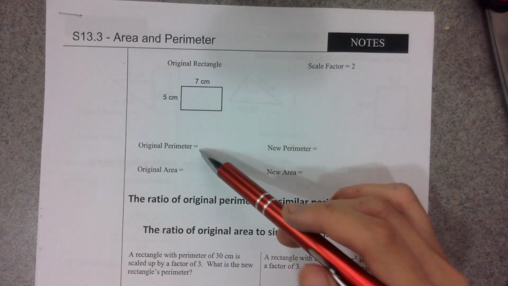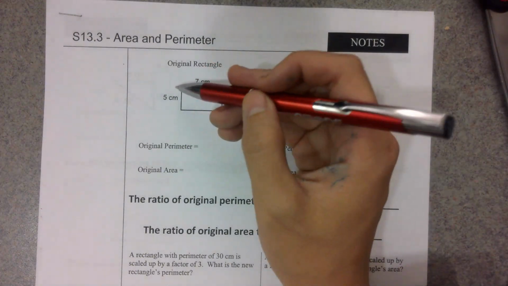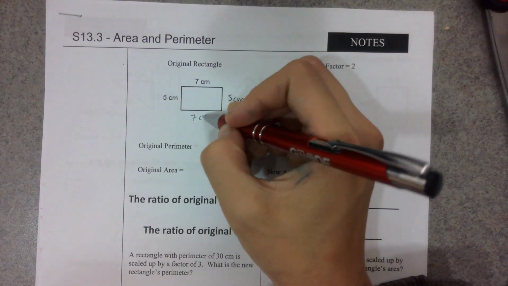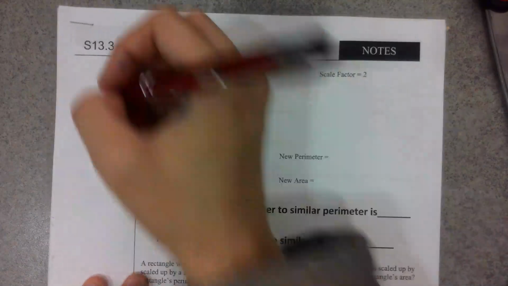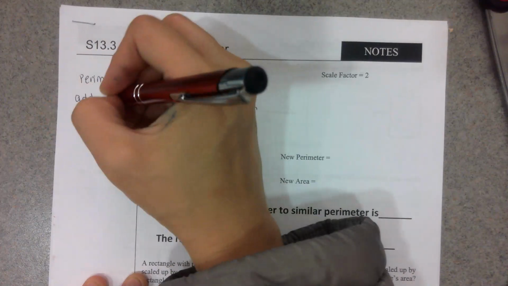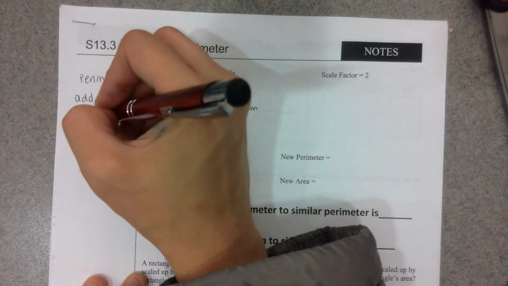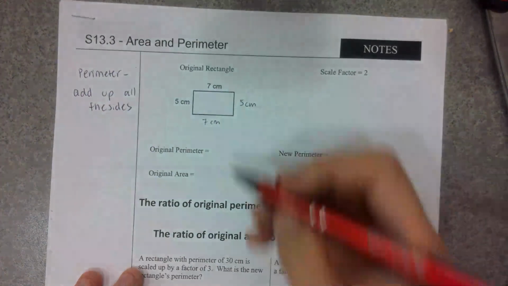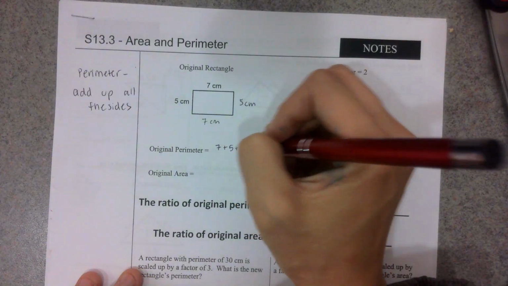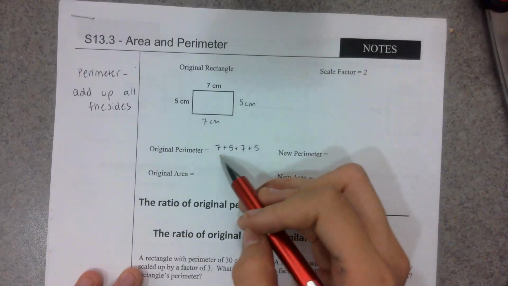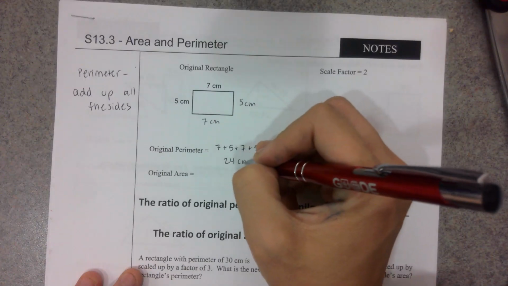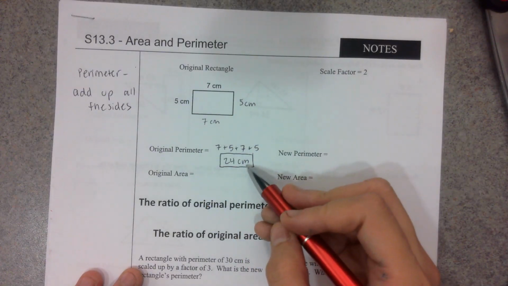So let's talk about our original perimeter, right? If we have 5 centimeters over here, we need to have 5 centimeters here. We have 7 centimeters here, we need to have 7 centimeters here. And then perimeter, right? We're going to add up all the sides. Okay, so for our original perimeter, we're going to have 7 plus 5 plus 7 plus 5. We're going to add them all up. You can use a calculator. That's going to be 12 plus 12, which is 24 centimeters. Make sure you include units, right?